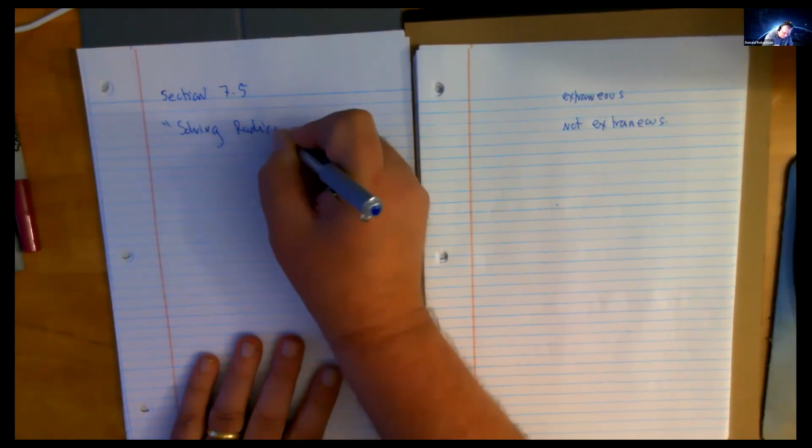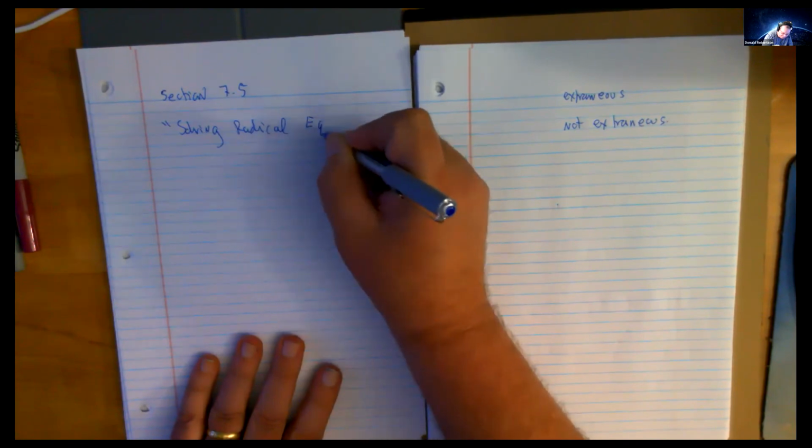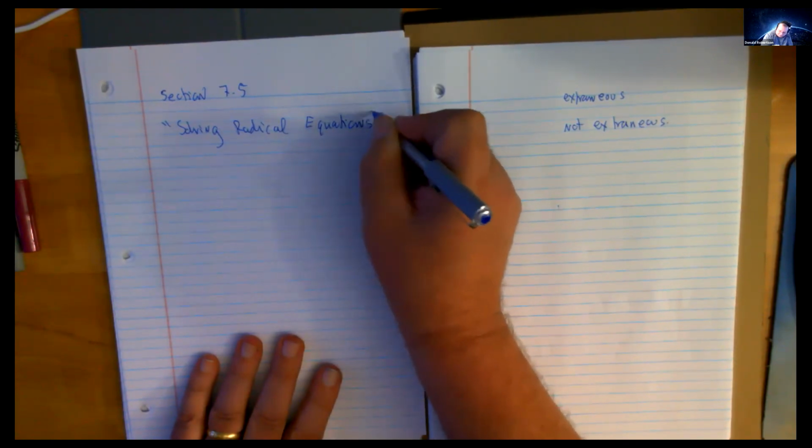I was looking at something there that kind of distracted me, and that's why I was half talking and half not. Right, let's look at this section. This is section 7.5. Chapter 7.5. Gotcha. And the topic is solving radical equations. Can you see my whiteboard? Have I got the right thing on? Then why can't I move this? Oh, here we go. We're good.